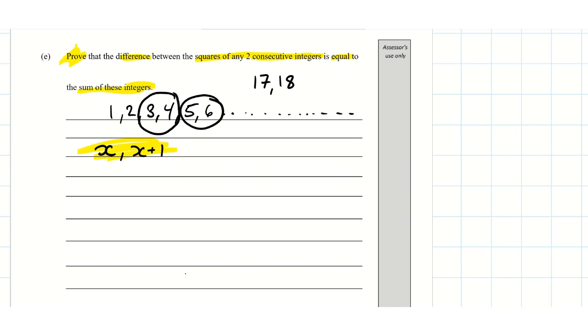Okay? So we're going to take our larger integer first. And we want to find the difference between the square of that and the original integer.